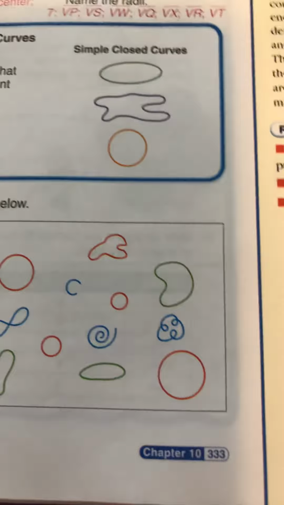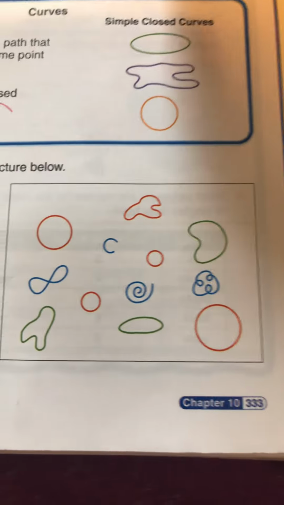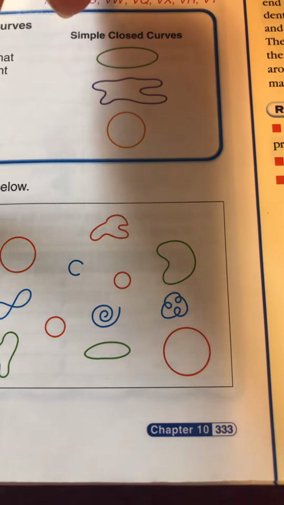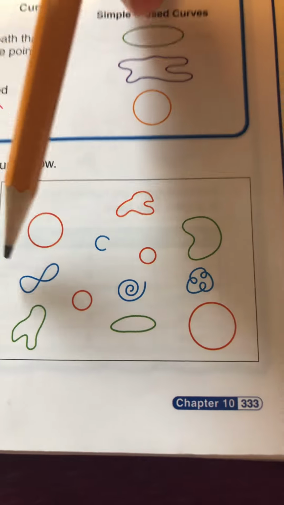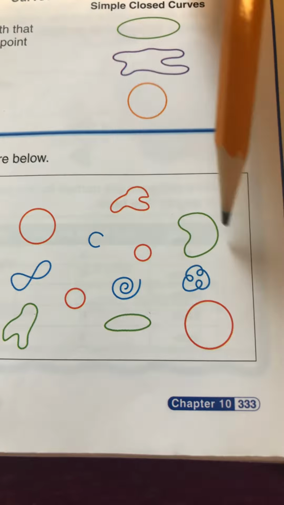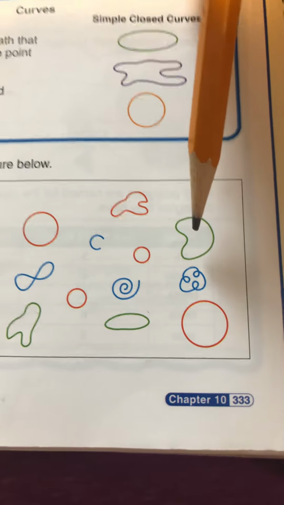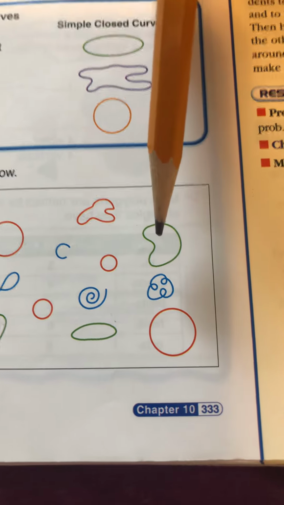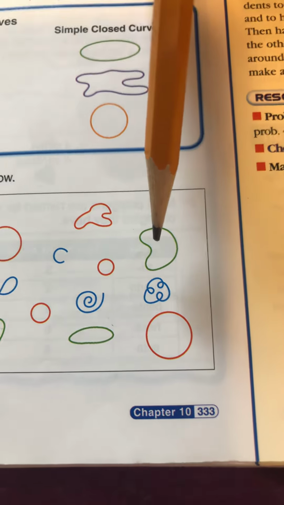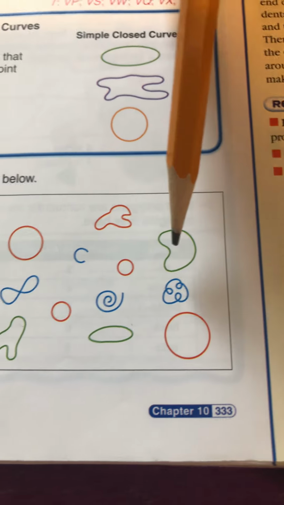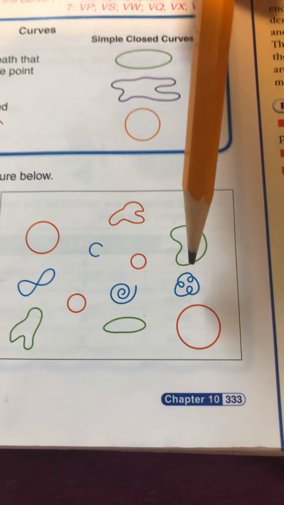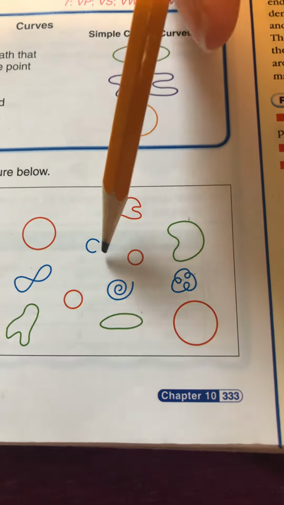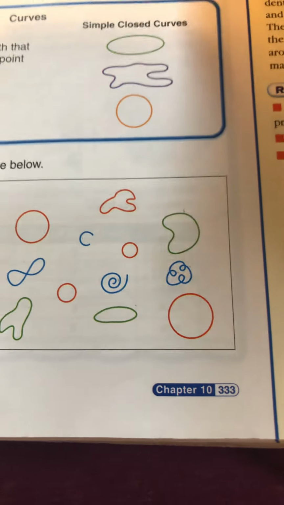Okay, so if we look at the figures in this box, some of the simple closed curves are green. So here's a green one, here's a green one, and here's a green one. Those are all simple closed curves, so that is true. Then it says none of the simple closed curves are blue. That is also true, because these cross themselves and these are not closed.